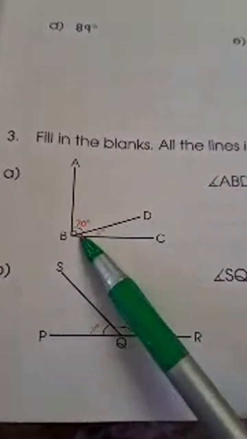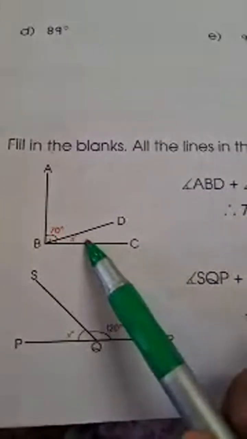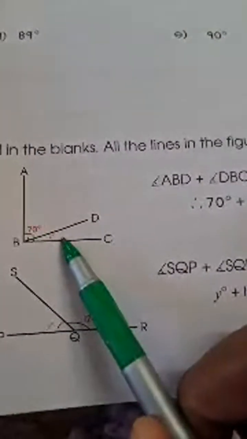For example, we have a diagram right here. This is an example of a right angle triangle. How do we know that it is a right angle triangle? Look at it carefully. You see the box right here? That is telling us that it is a right angle triangle. We would want to find the X right here.